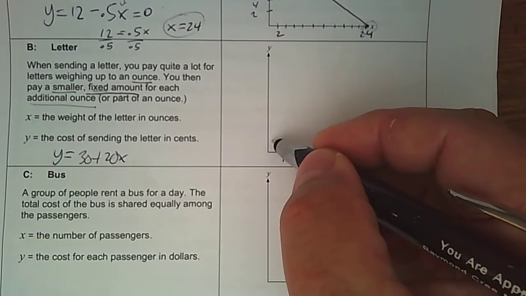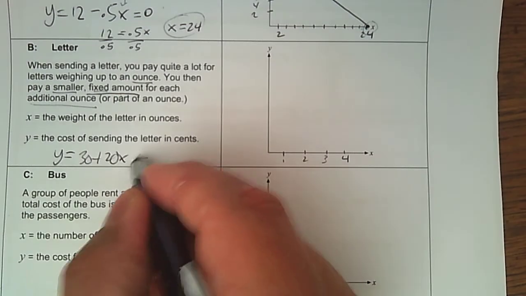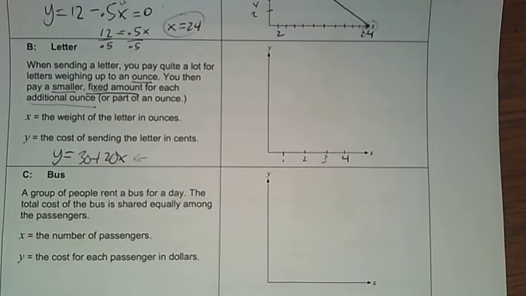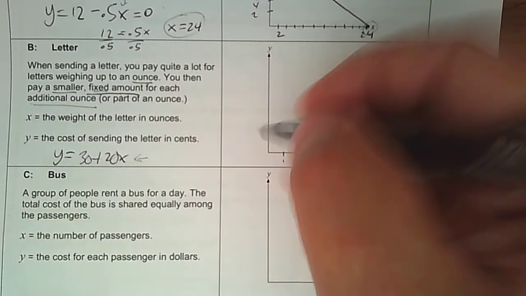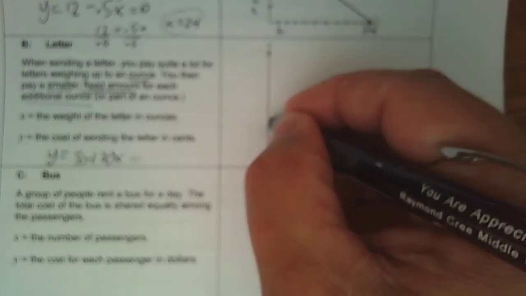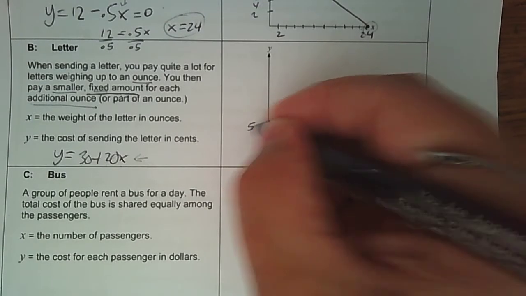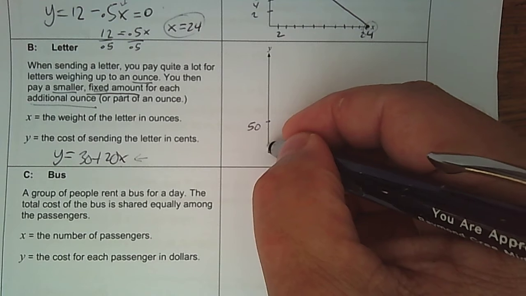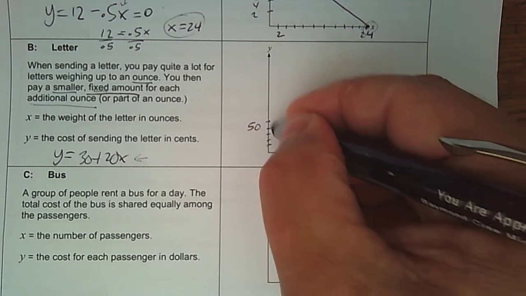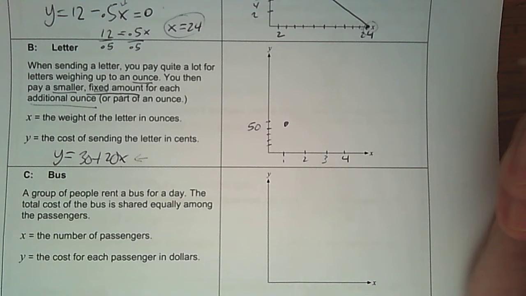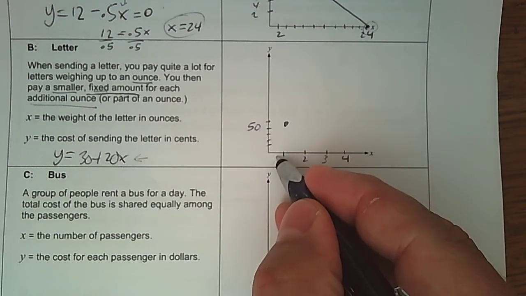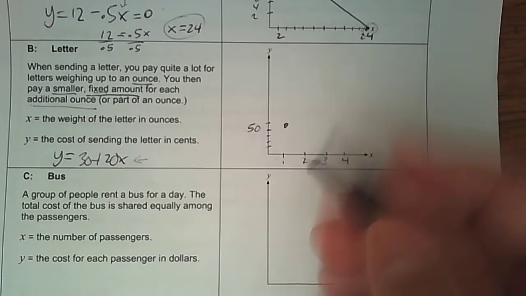Now, this is not going to look like a line the way it would if you typed it into Desmos. And the reason is, for 1 ounce, if I plug in 1, 30 plus 20 is 50. So I know originally this answer is 50. Let's go by tens. So 1, 2, 3, 4. So there's 50. So at 1, the answer is 50. But the thing is, if it was half an ounce or a quarter of an ounce, it would still be 50.